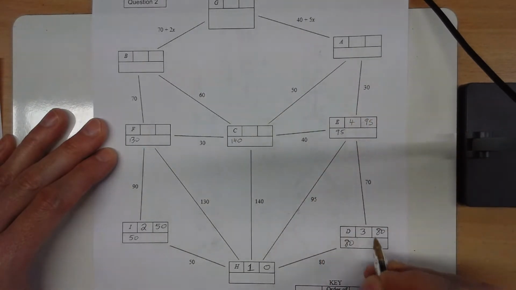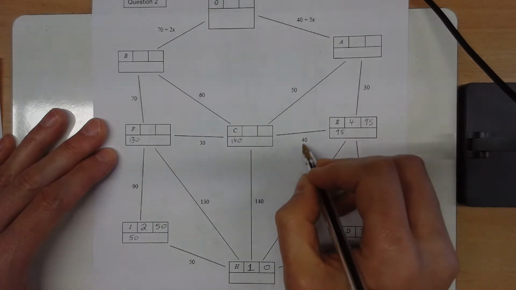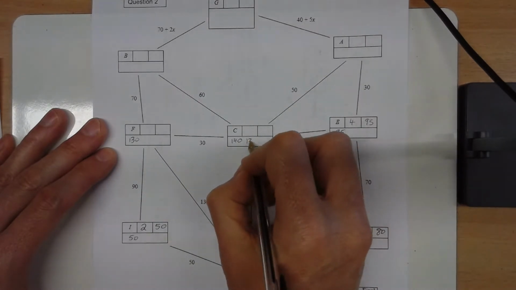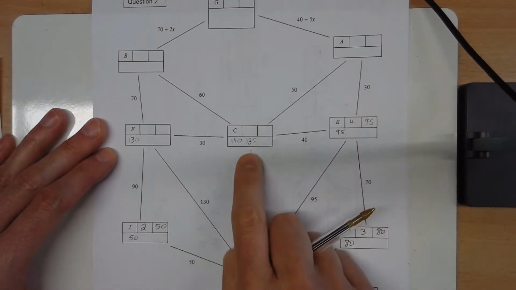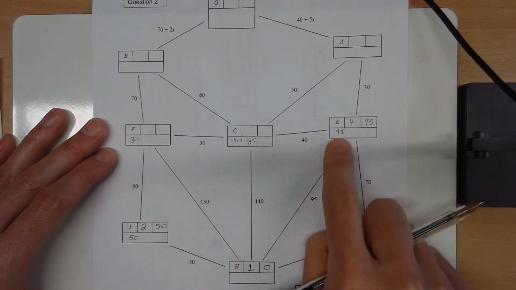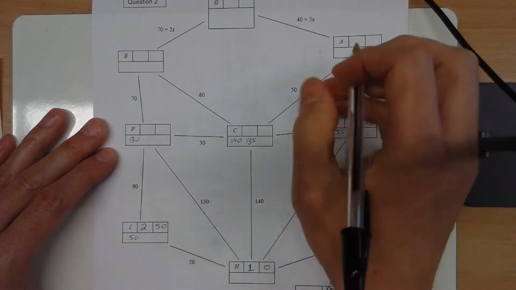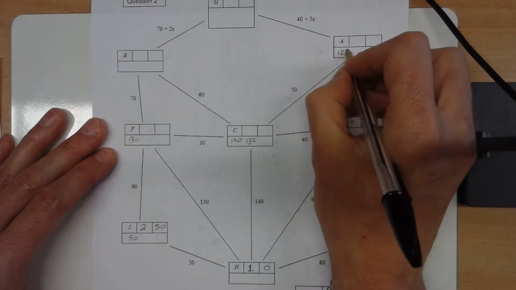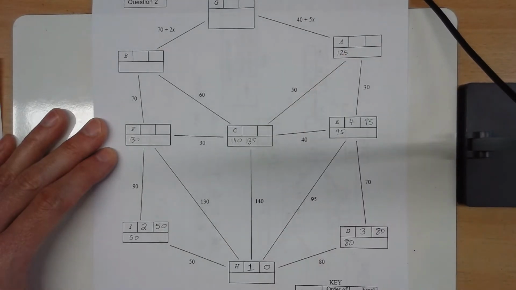Now, we don't work backwards, but 95 add 40 is 135. So that's better than we had before, so I'm going to write it in there. 95 and 30 is 125. We've reached A for the first time. Don't stop, we'll keep going.